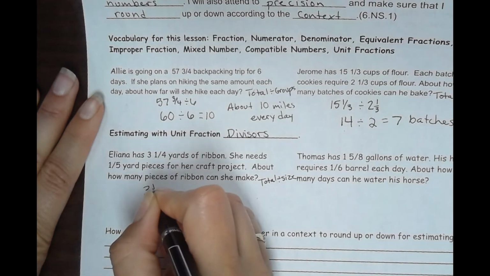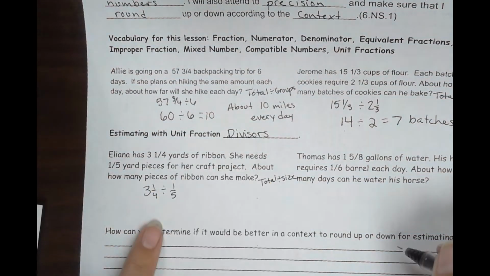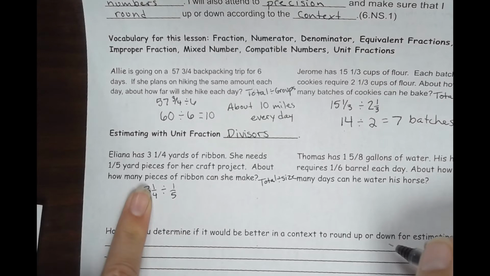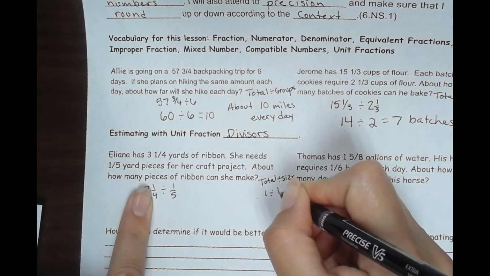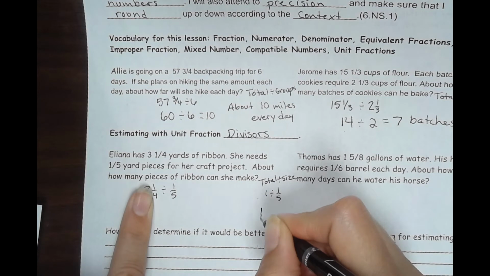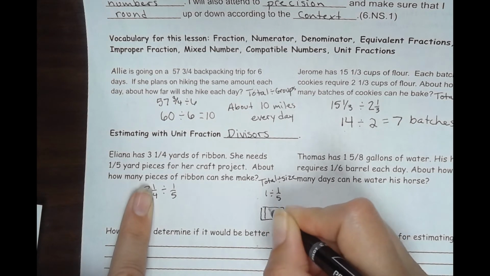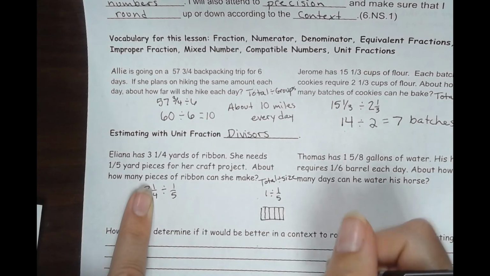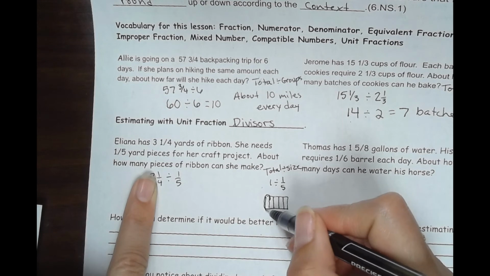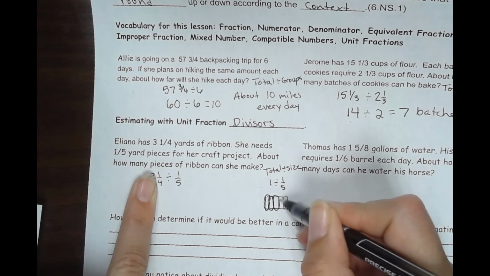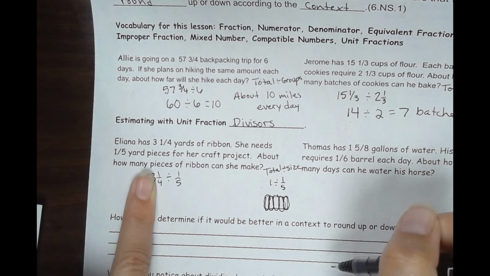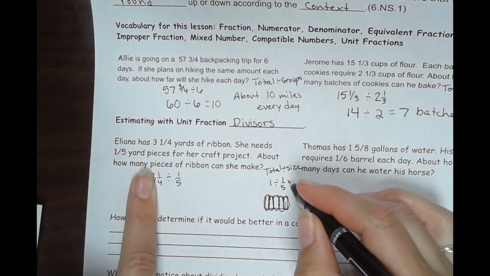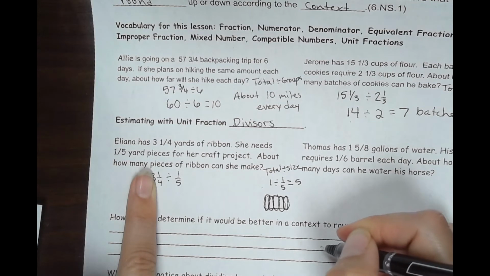So 3 1/4 divided by 1/5. Into groups of 1/5, if I took 1 and divided it into groups of 1/5, let me draw a picture of what that would look like. 1 whole divided into 1/5 size pieces. So I've divided this into 1, 2, 3, 4, 5 pieces, and in each group I want 1/5. So that would be a group, that would be a group, there, there, and there. How many groups am I able to make out of 1 whole? 5. Well, look at that.